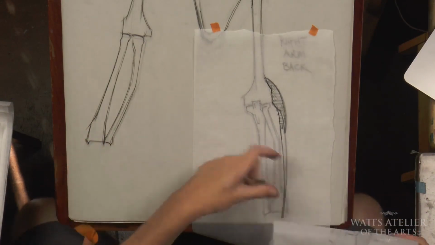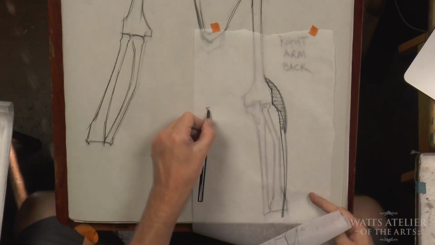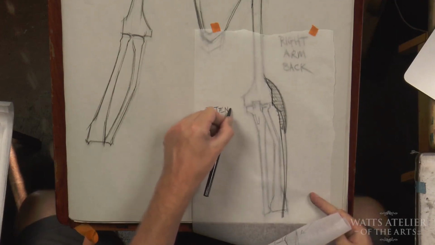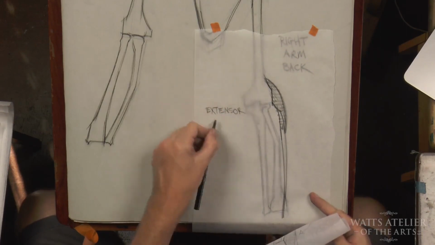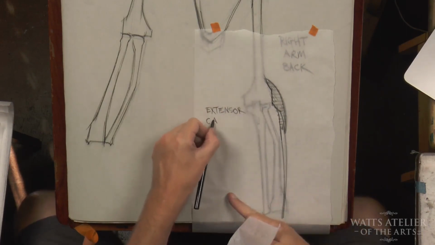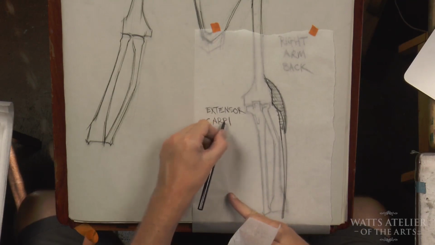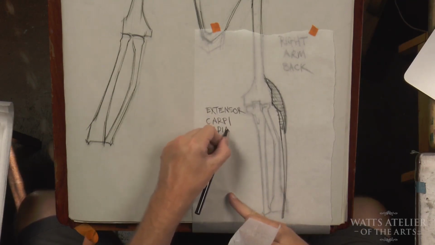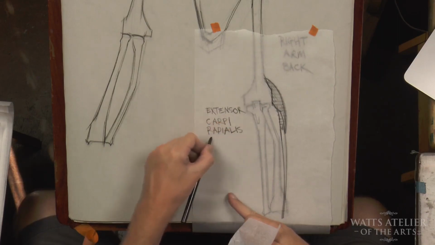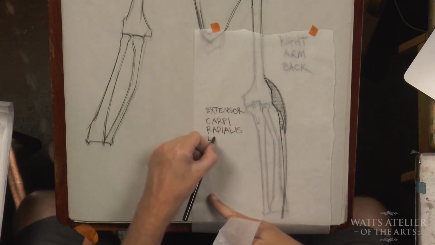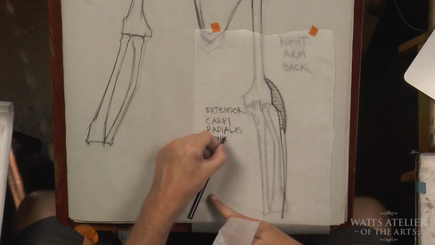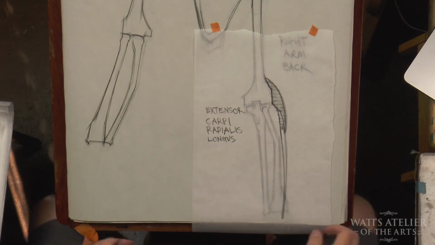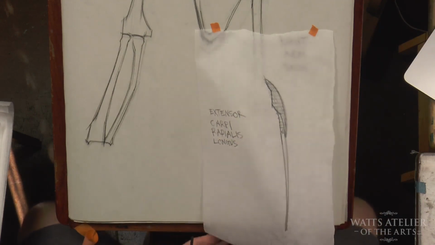And that is extensor carpi radialis longus. There you go.